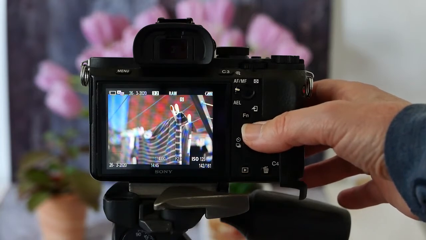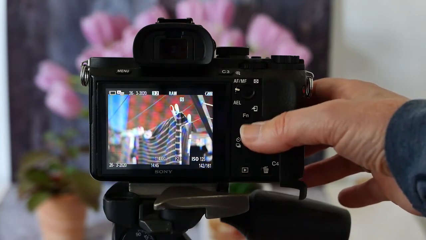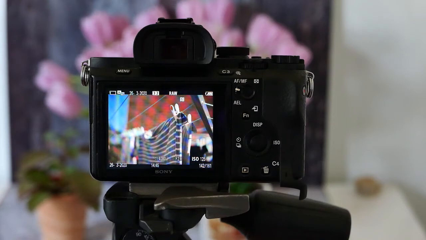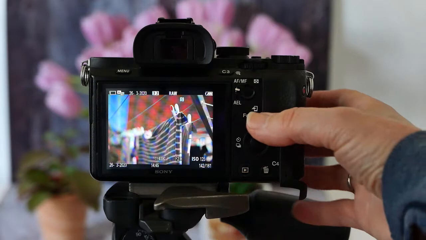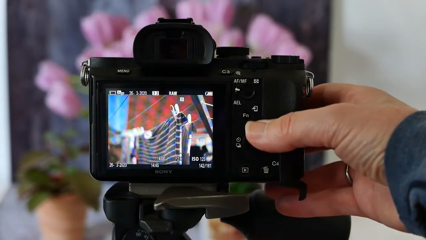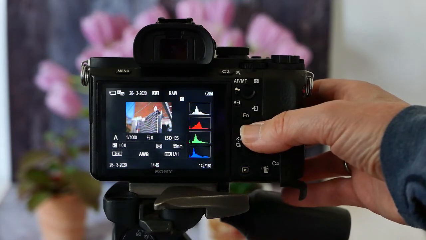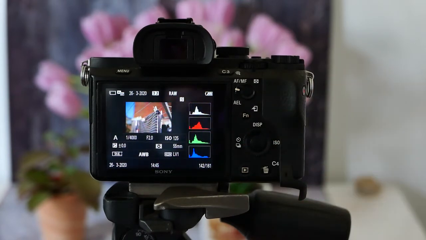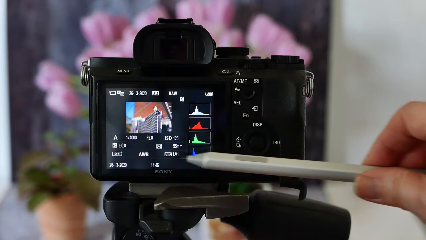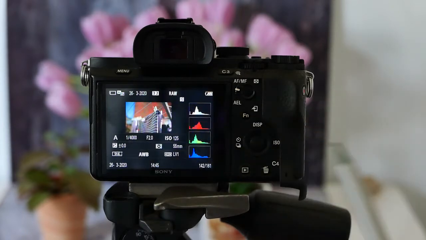Canon will be different again, but the best thing to do is Google your model and say Canon 1200D how to enable highlights. Okay, and the same for any other camera models as well. So as I said, if we press the info button again on my particular camera, or the display button, we get our histogram and we get more information.